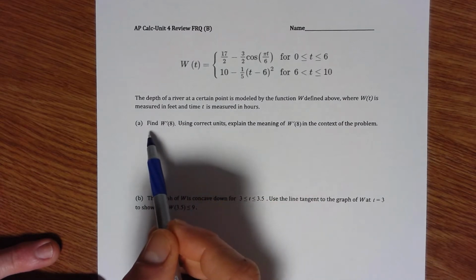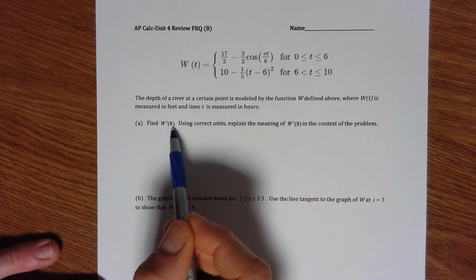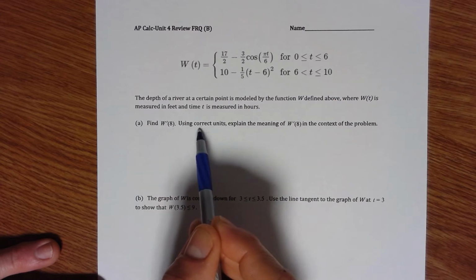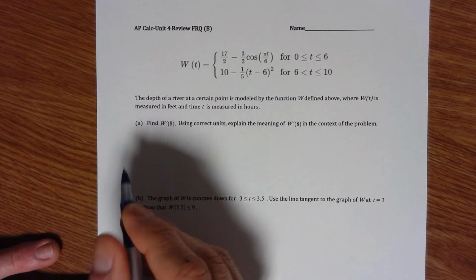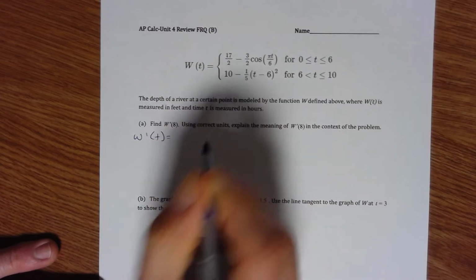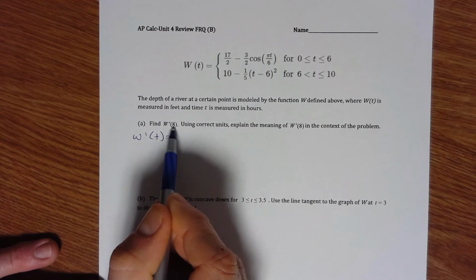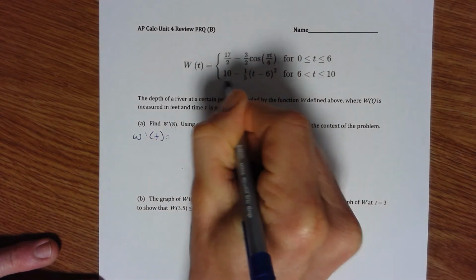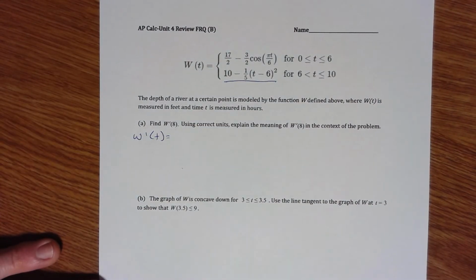First part A, we have to find w prime of 8. So the derivative of w evaluated at t equals 8, and then we have to explain it and use correct units. So let's start with finding w prime of t, but since we're going to evaluate the derivative function at 8, we need to use this lower part of the piecewise function.